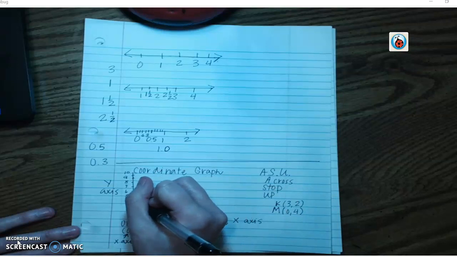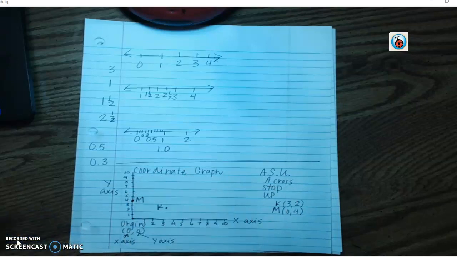Okay, so that's all of our notes for today. These notes are also in your Google Classroom under Math Notes. I put them in a Google slide. You'll have to scroll down and look for coordinate graphs.